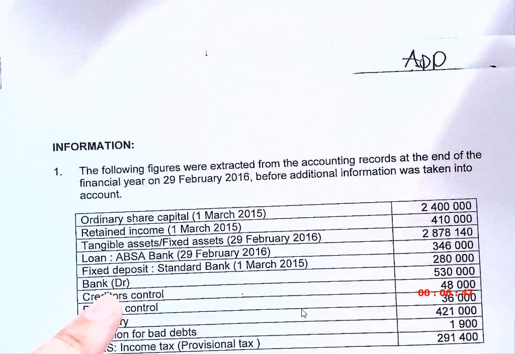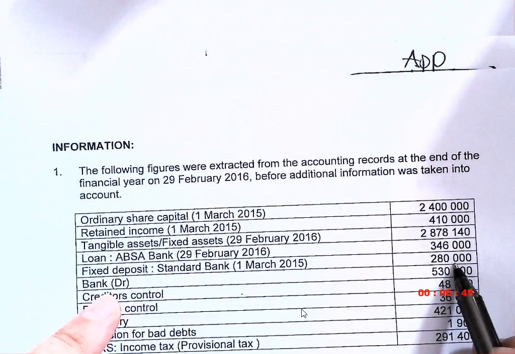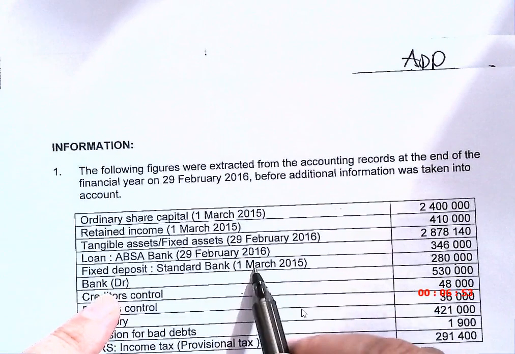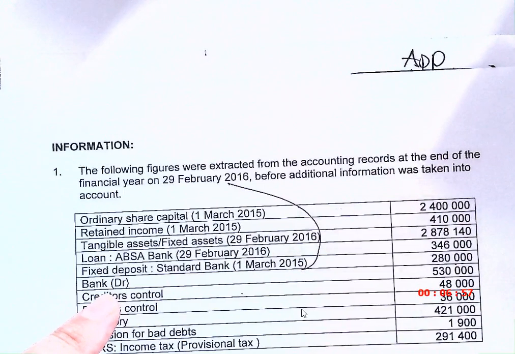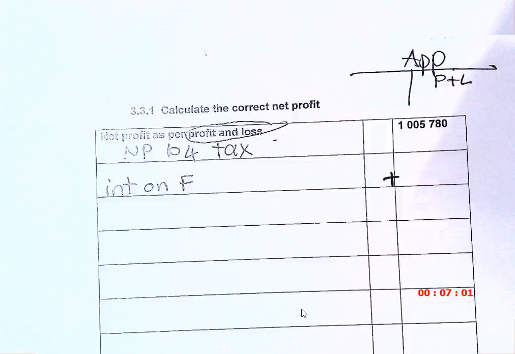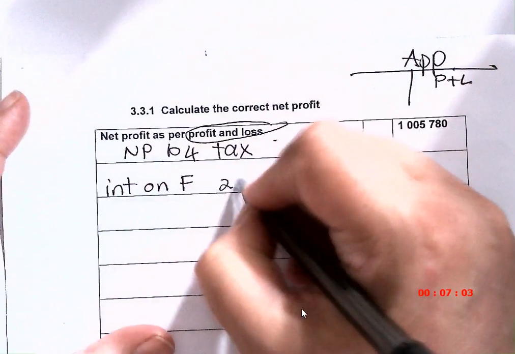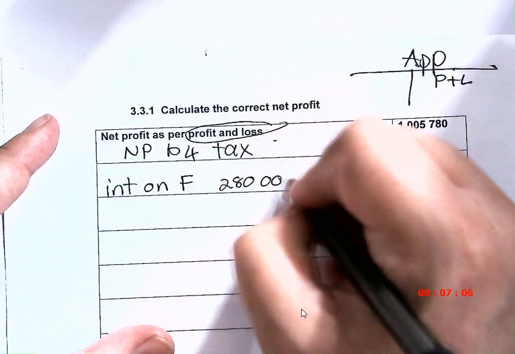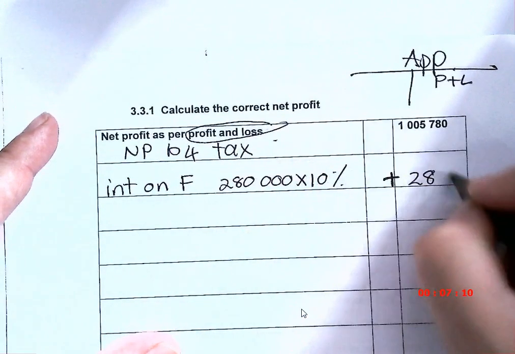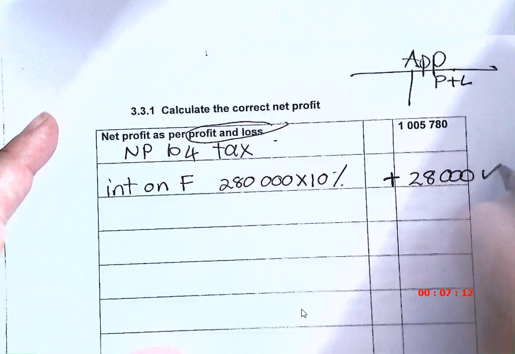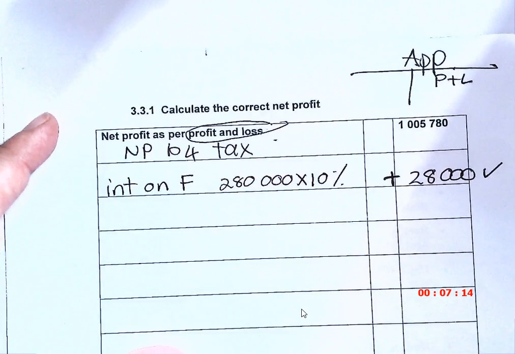My fixed deposit is 280,000. And they say we made that fixed deposit on the 1st of March. And my year ends 28 February. Can you see it's a 12-month interest? So I just say 280,000 times 10%. And that's going to give me 28,000. And I promise you this will only give you one tick. So let's go on.